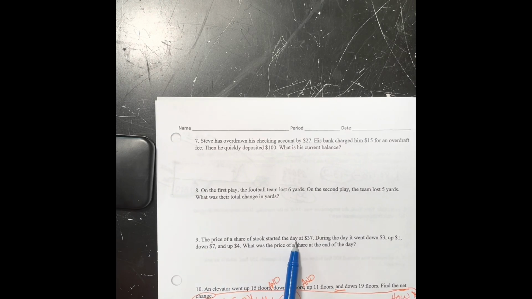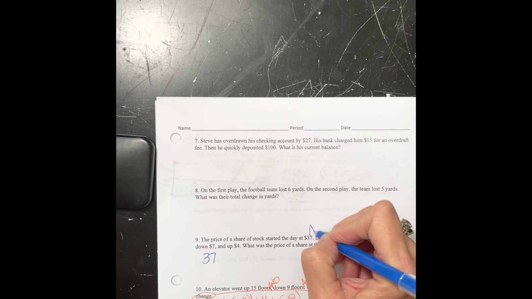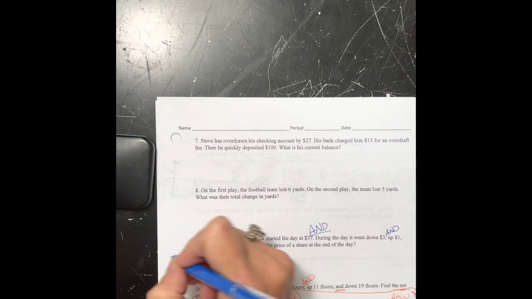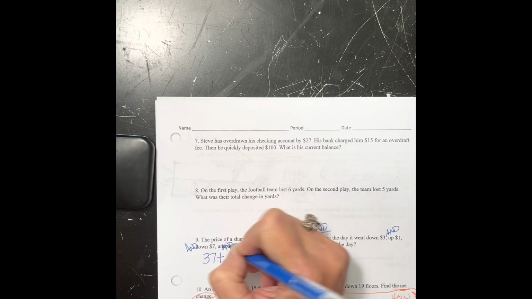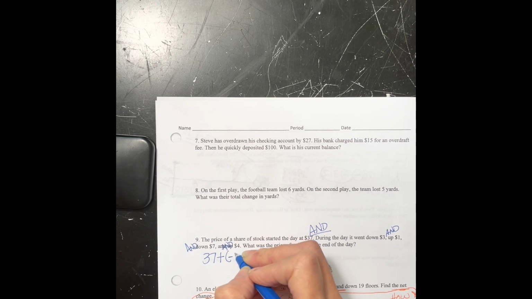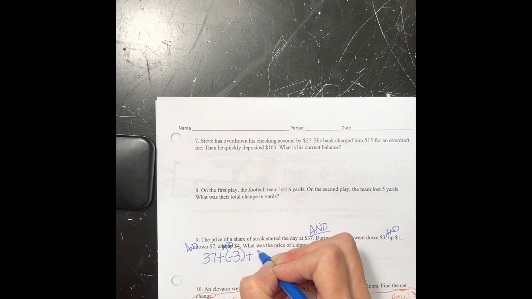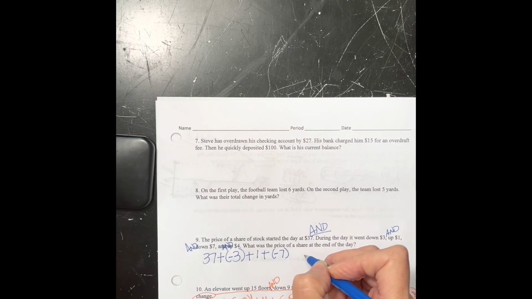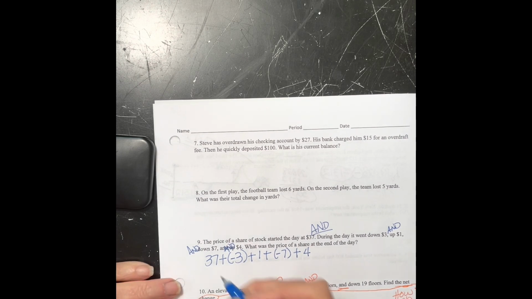The price of a share of stock started the day at $37. So it started at 37. And during the day it went down 3 and up 1 and down 7 and up 4. So we went down 3 and up 1 and down 7 and up 4. And then we're going to piece this together.